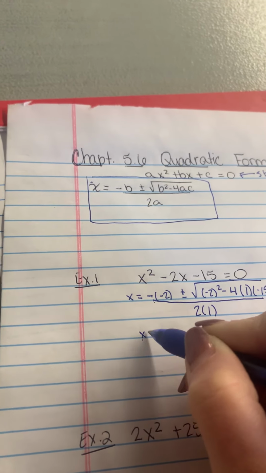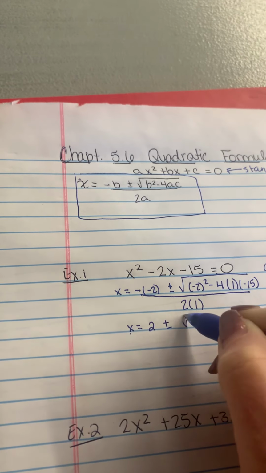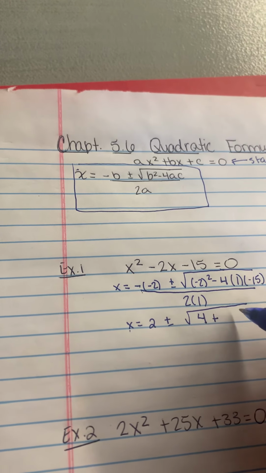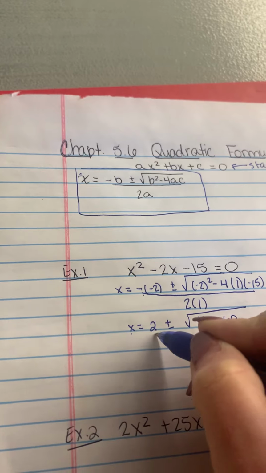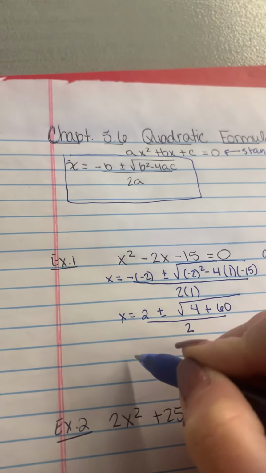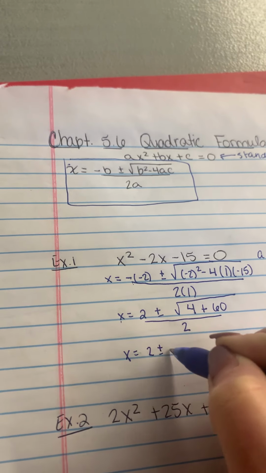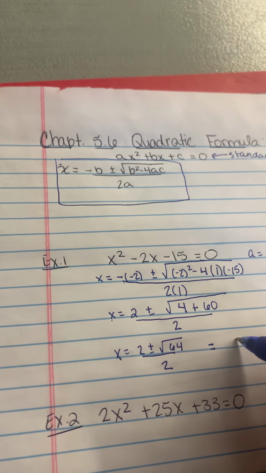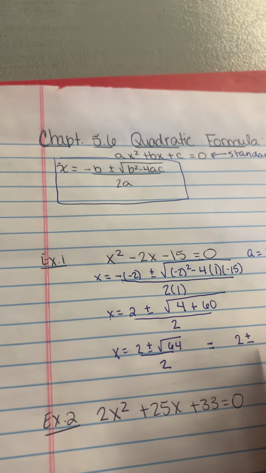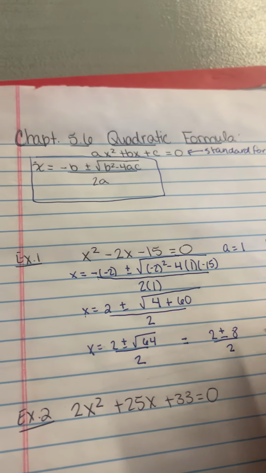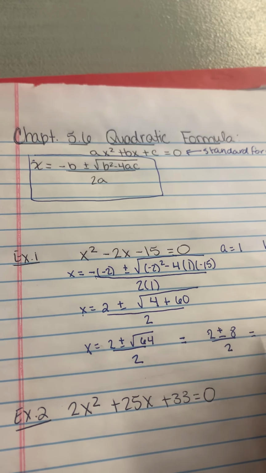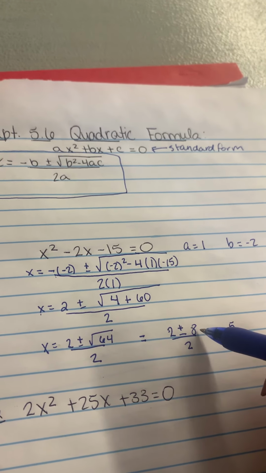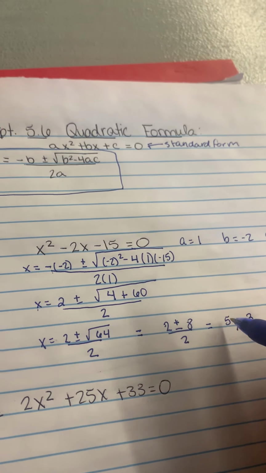So x equals, that's going to be 2 plus or minus, that's going to be 4, and then plus 4 times 15, I believe, is 60, over 2. So I keep working it out. x equals 2 plus or minus the square root of 64 over 2. What's the square root of 64? It's 8, over 2. So you have 2 plus 8 is 10, divided by 2 is 5. Then 2 minus 8 is negative 6, divided by 2 is negative 3.